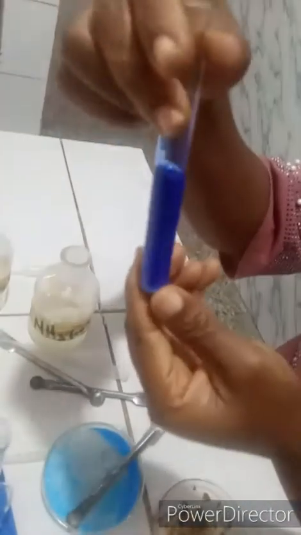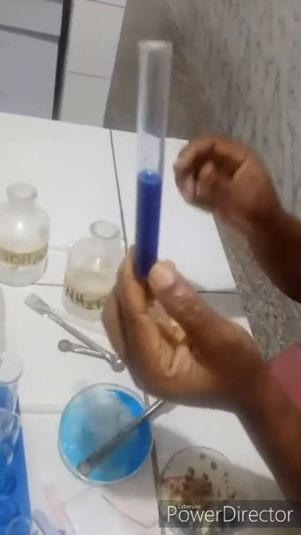Okay, shake the solution properly. I'm sure you are noting the observation. Shake it properly. You can see that the precipitate dissolved to give us a deep blue solution. This is because of the formation of a complex compound with aqueous ammonia, tetraammine copper 2 ion. That is what is giving you the deep blue color. It is a confirmatory test for copper 2 plus. So the inference is copper 2 plus is confirmed.